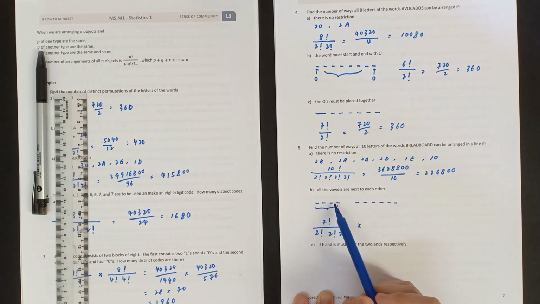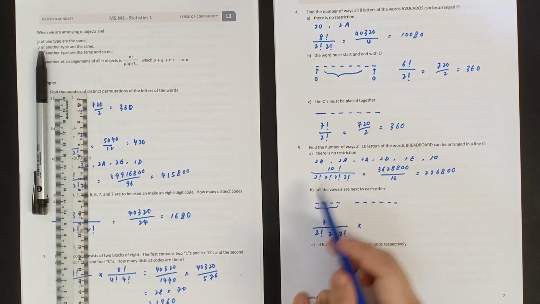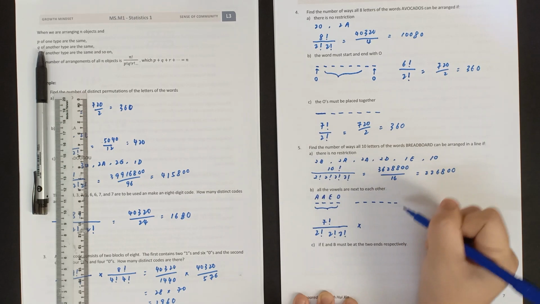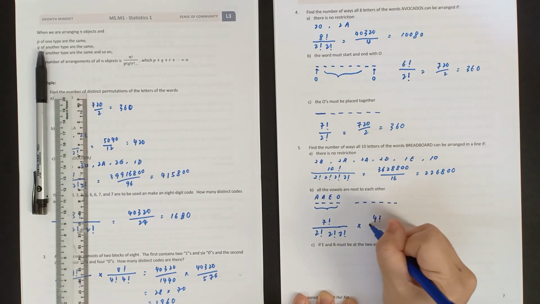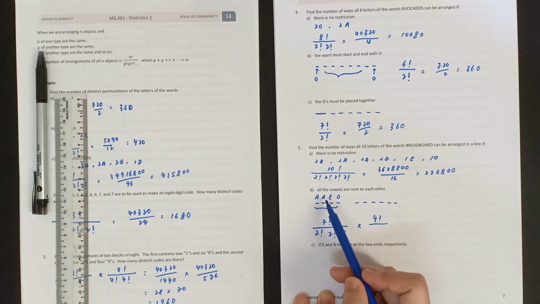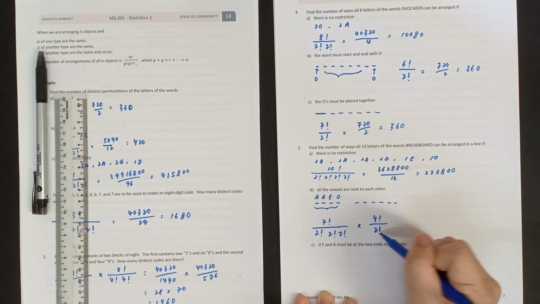Okay, so what happens inside, you have different vowels: A, E, and O. So the number of arrangements you are making is going to be 4 factorial, but then you have 2 meaningless interchange here, which is your A. So that's why divide by 2 factorial.